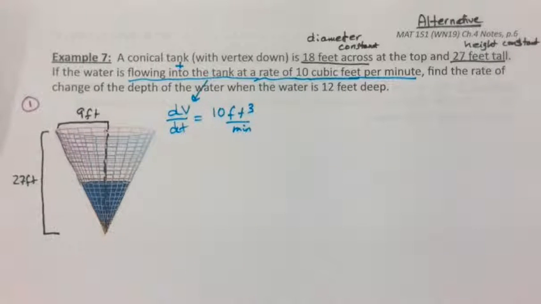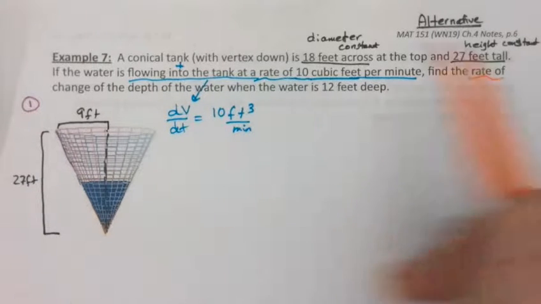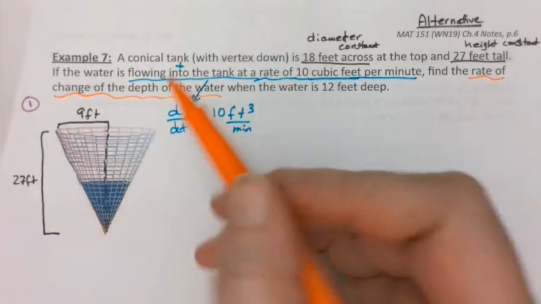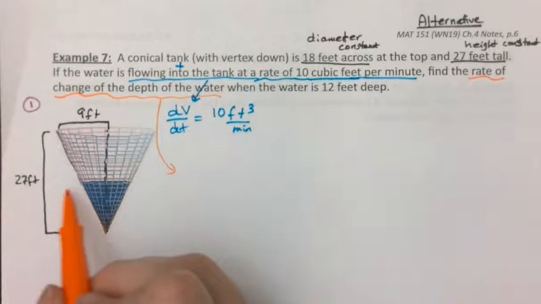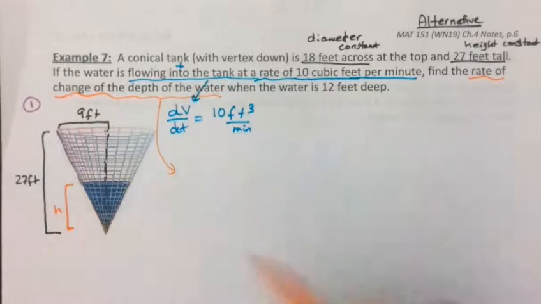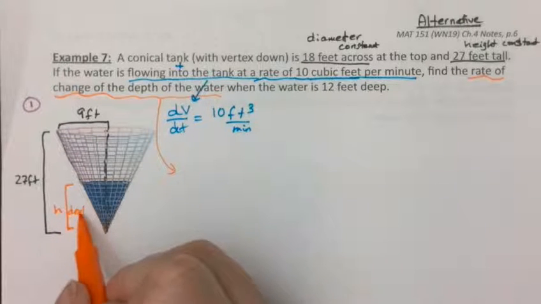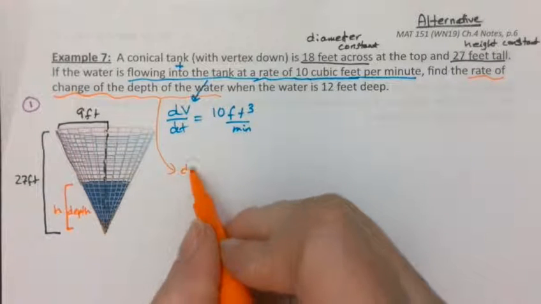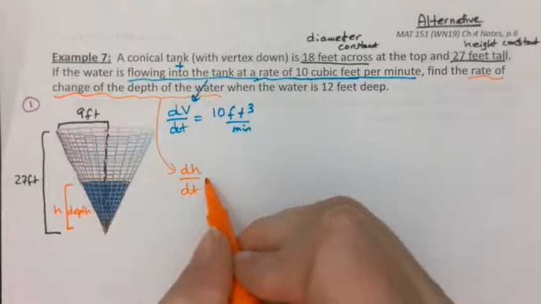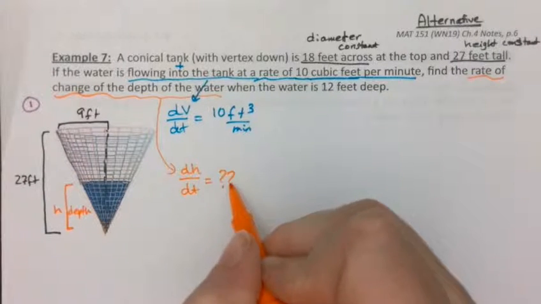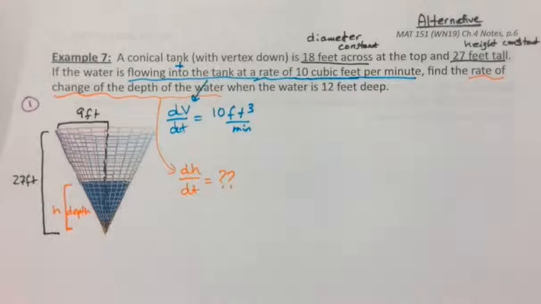All right, now what rate do they want to know about? So they want us to find the rate of change of the depth of the water when the water is 12 feet deep. Okay, so the rate of change of the depth of the water is what we're looking for right there. Now the depth of the water, I'm going to call it variable h. I'm going to call that our depth. So then this is dh dt is given as question mark, right? We don't know what it is, but it's what we're looking for.